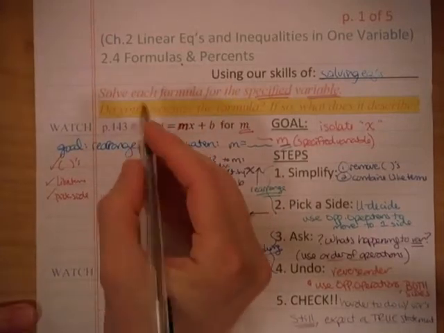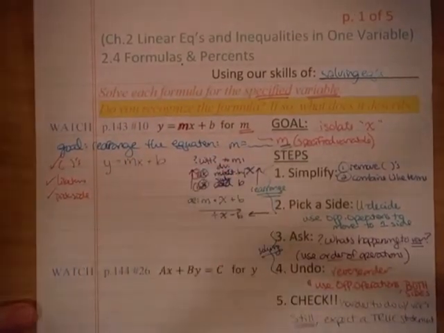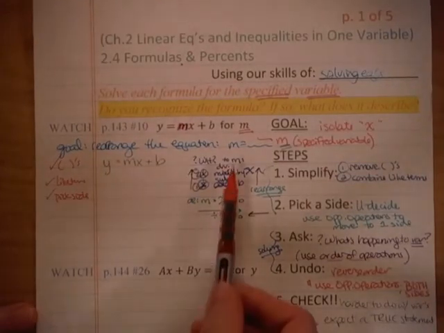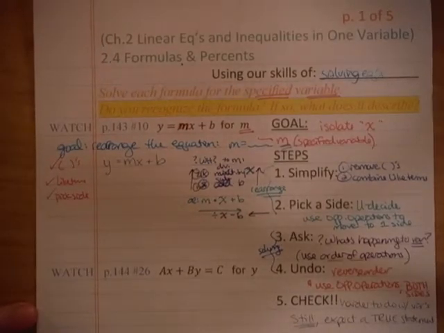So again, if this is something where you look at these equations and you know exactly what to do to get m all by itself, then this process, all these little steps we're doing, is not something you have to concern yourself with because you already have equation solving skills.